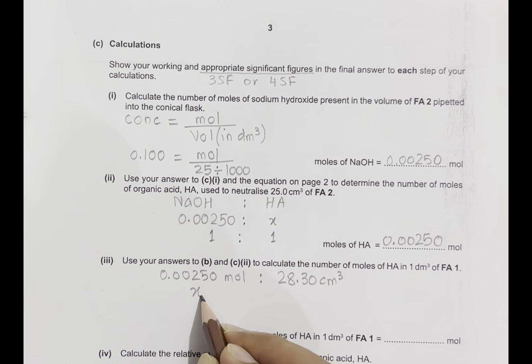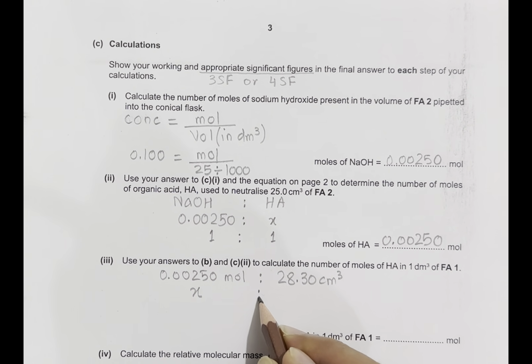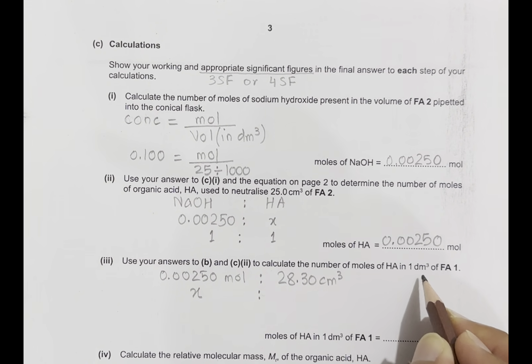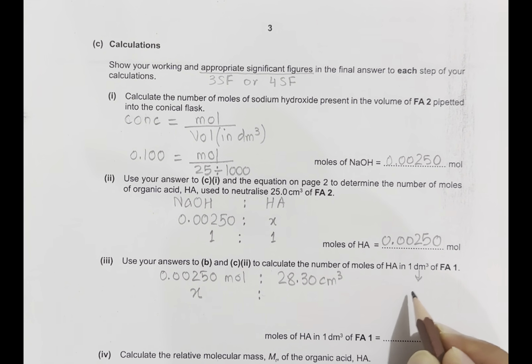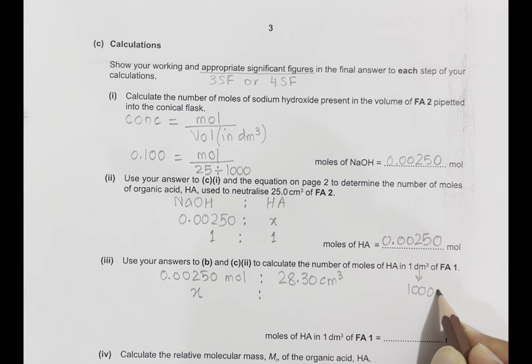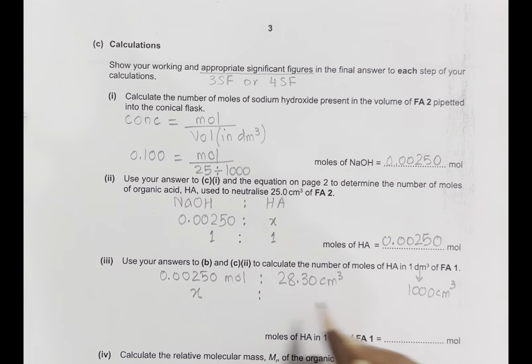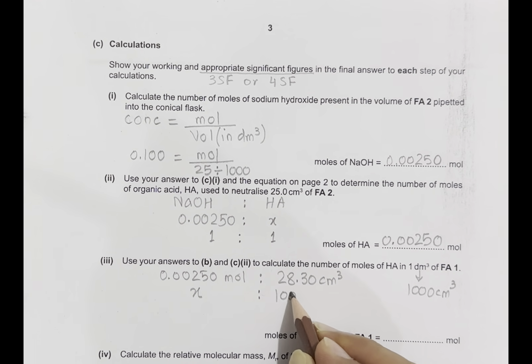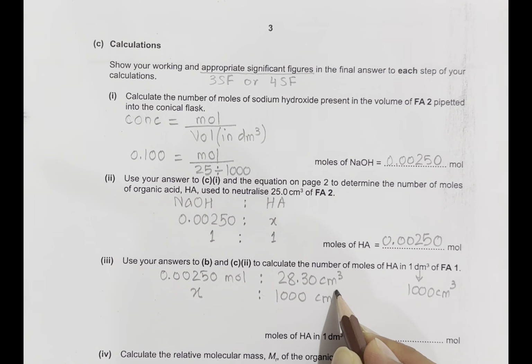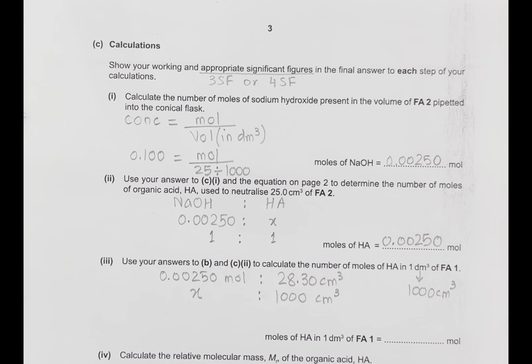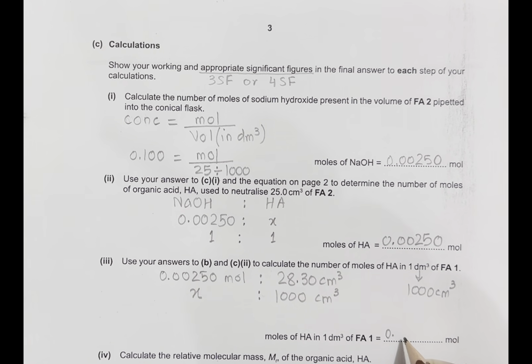Therefore, how many moles will be present in 1 dm³? Now 1 dm³ means 1000 cm³. So we will write here 1000 cm³. How many moles will be present in 1000 cm³? So here if we calculate, we will get the answer 0.0883 up to 3 significant figures.